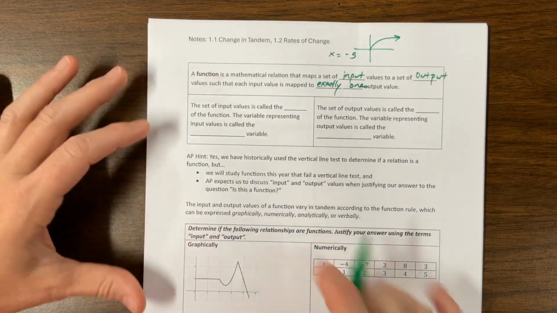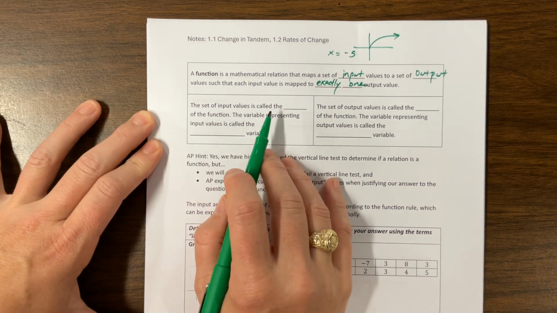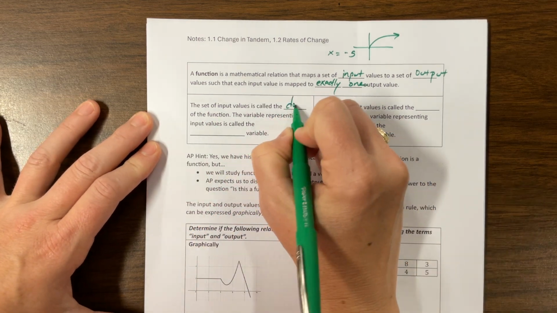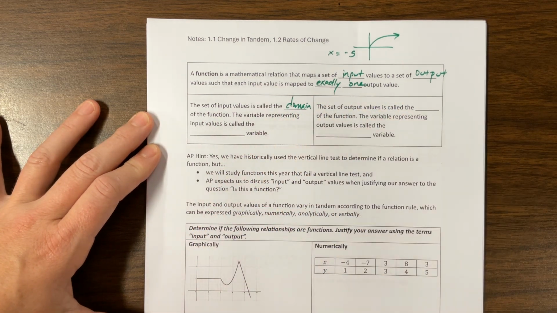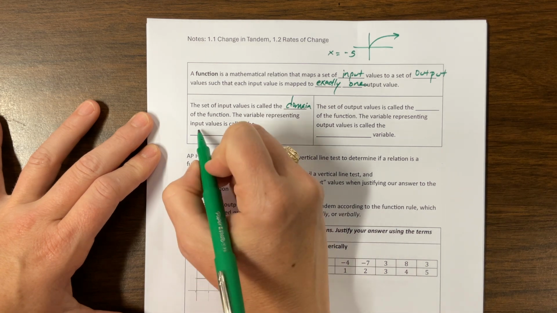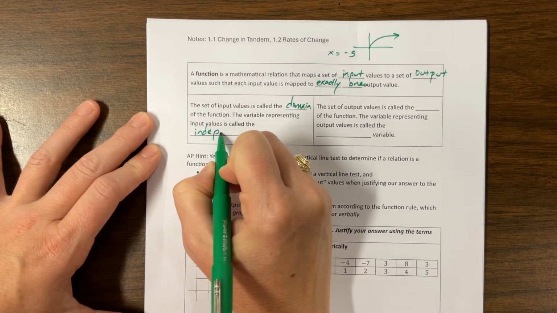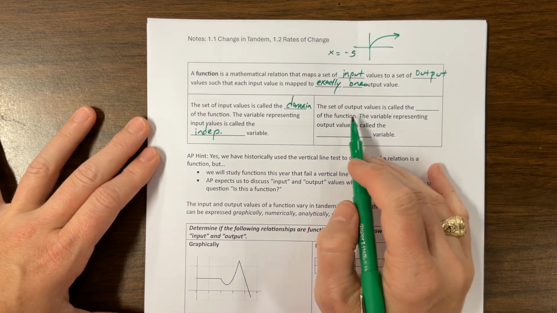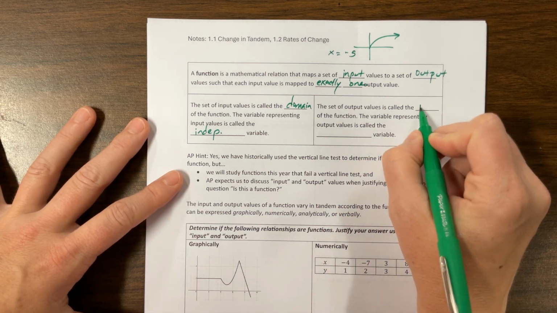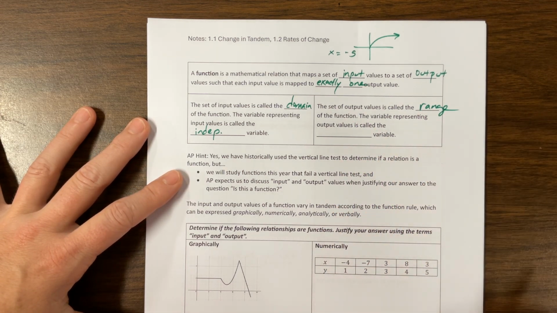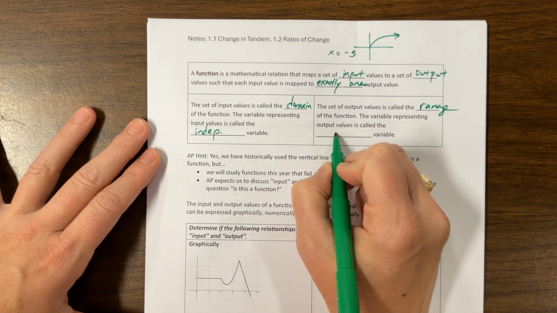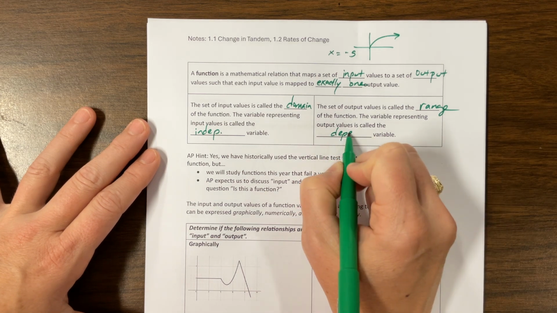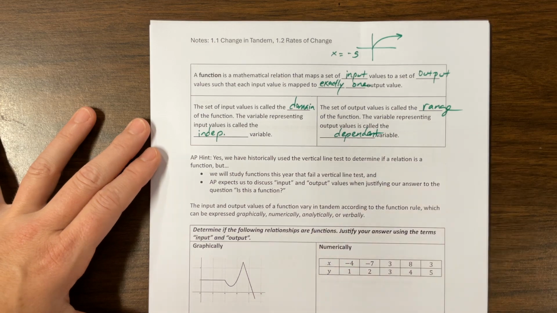Okay, the set of input values is called the domain of the function. The variable representing input values is called the independent variable. The set of output values is called the range, and the variable representing the output values is called the dependent variable.